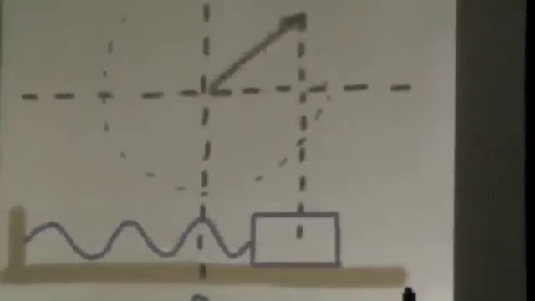So let's talk about that. There is a circular motion that will match the motion of any simple harmonic oscillator that you might have. You just have to choose the frequency at which the object is moving in a way that it matches the omega that you put in your equation for the harmonic oscillator.